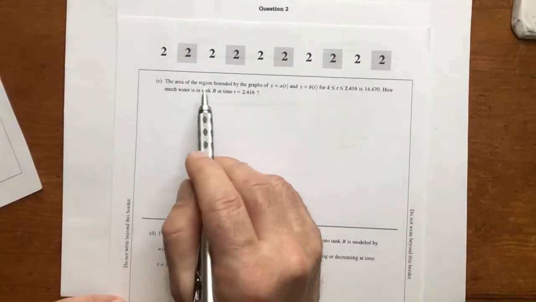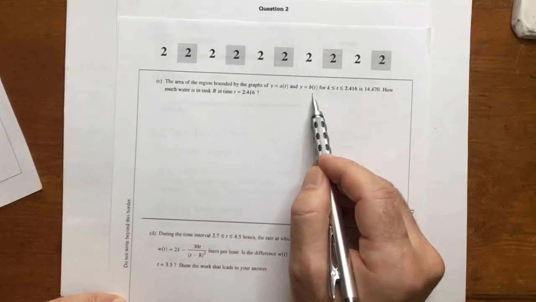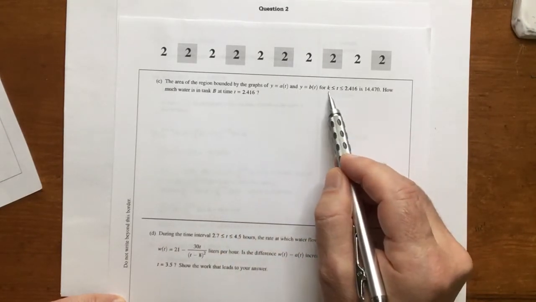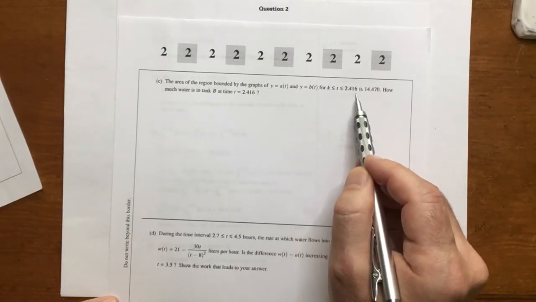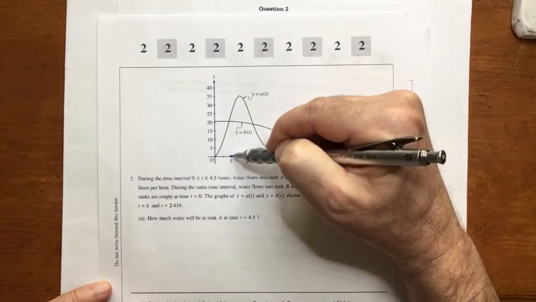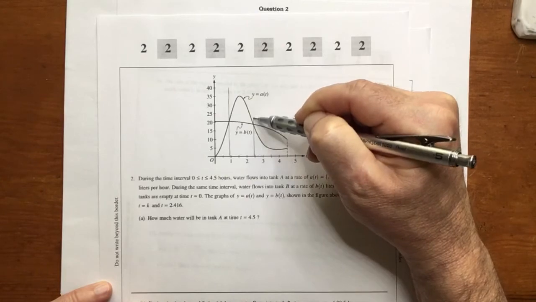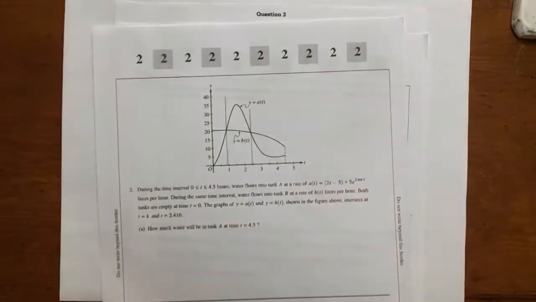Okay, so the area of the region bounded by the graphs of A and B, now from K to 2.416. And so if we look, that's this region here. Here, I'll just sketch it in. They're talking about this region right there.